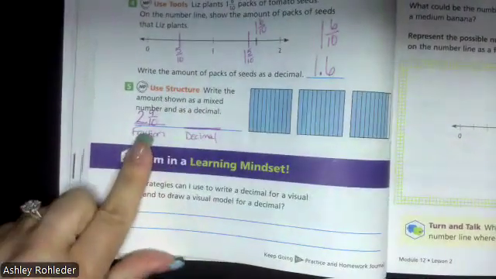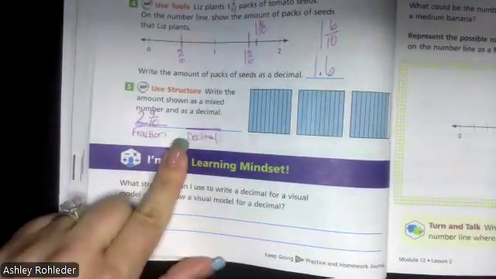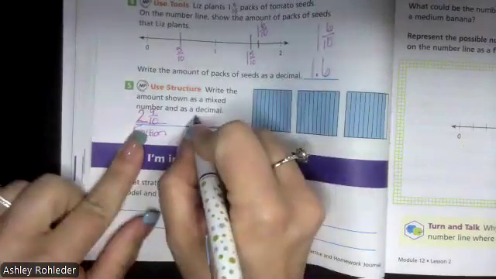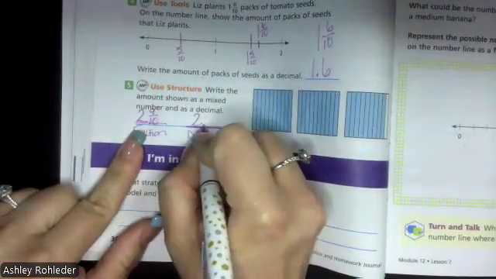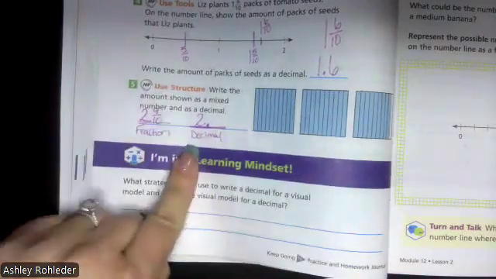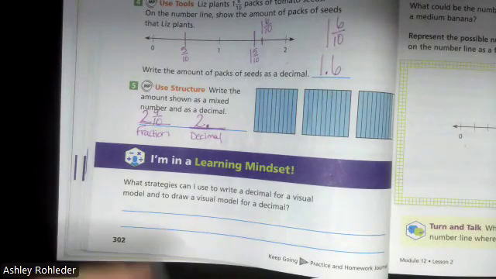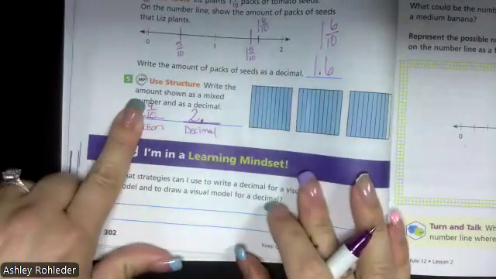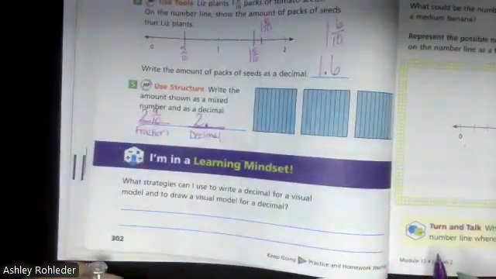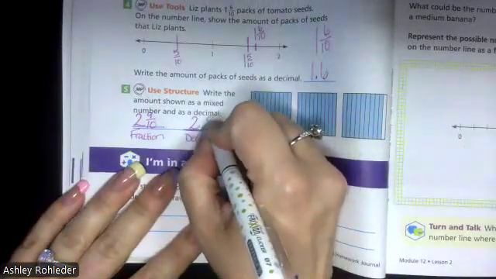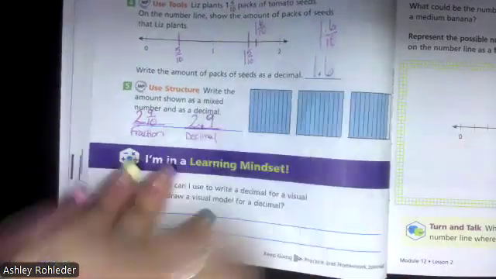Well, now we're going to turn that into a decimal, right? So again, how many whole? 2. So your whole number goes before the decimal. Hunter, I need you paying attention. How would I make 9/10 a decimal? 0.9. Okay. All right, let's look at the homework.